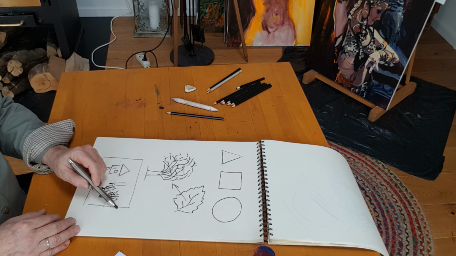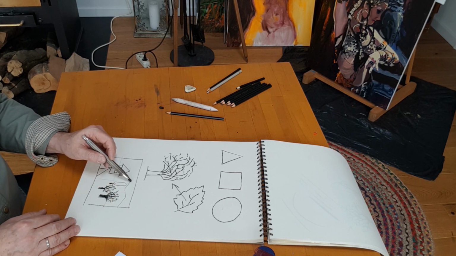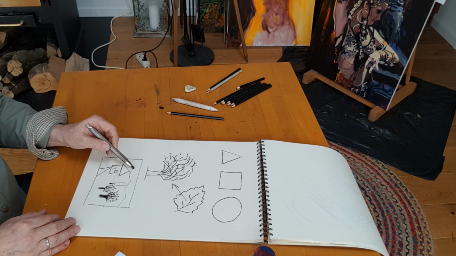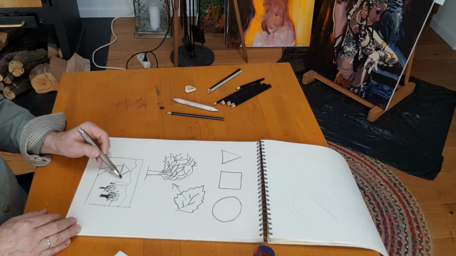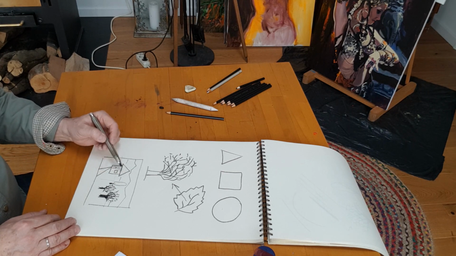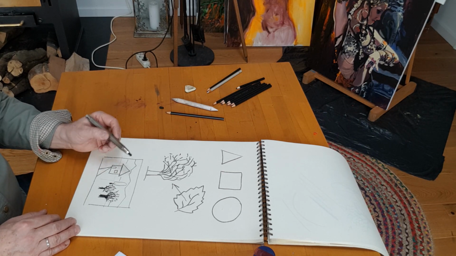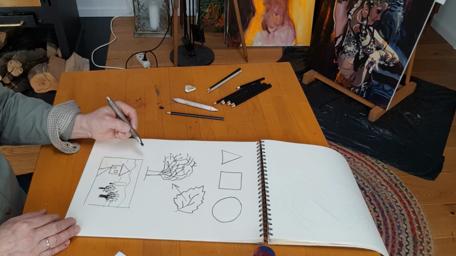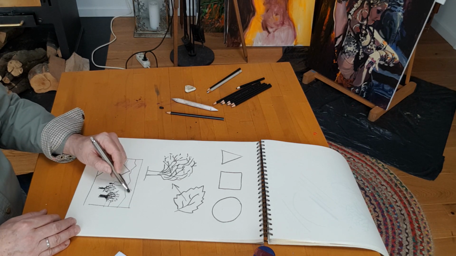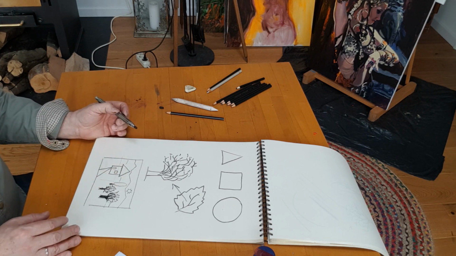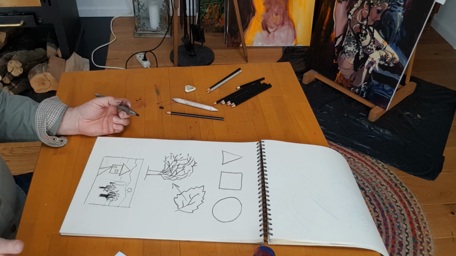And here are the mountains, you see. And we can also draw the sun here with the rays. This is very simple.